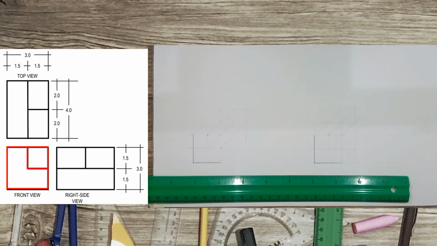And then let us analyze the features of the top view and the right side view. I guess there is an error in the drawing that I have presented, but anyway, let's follow what is on the drawing. So the depth of the object is divided into two.